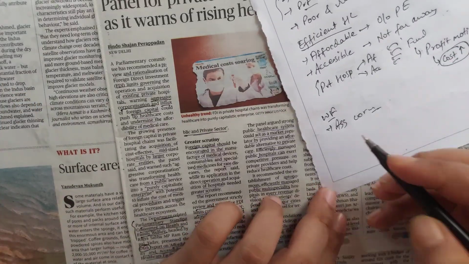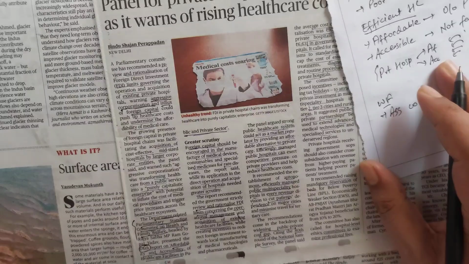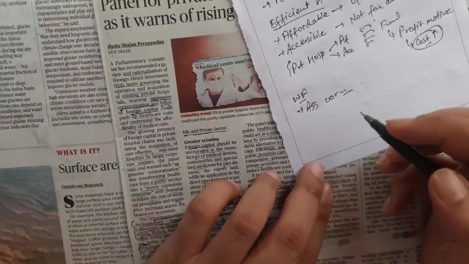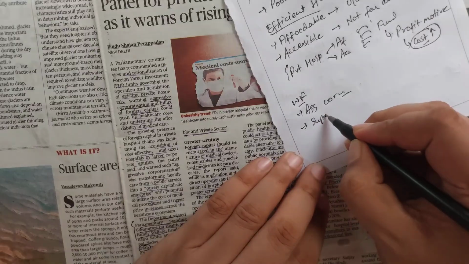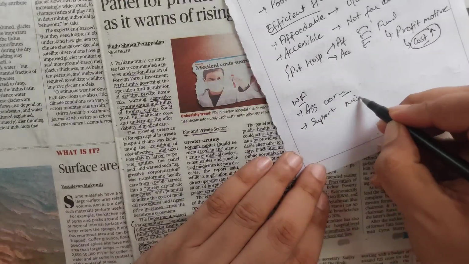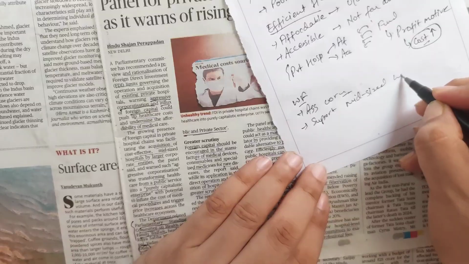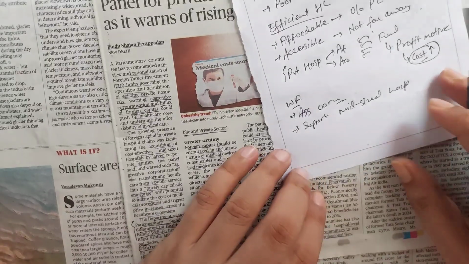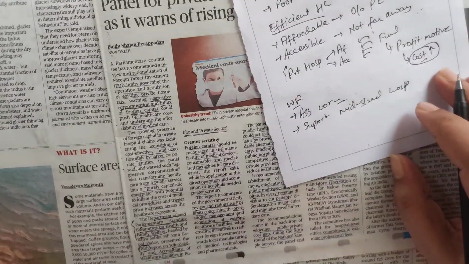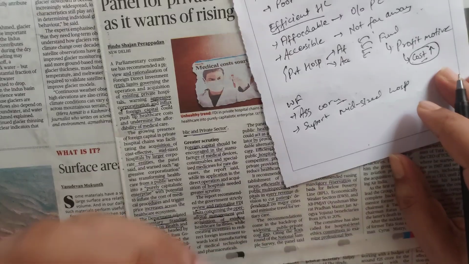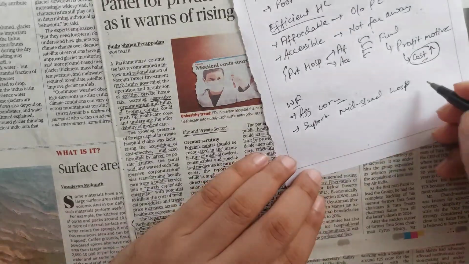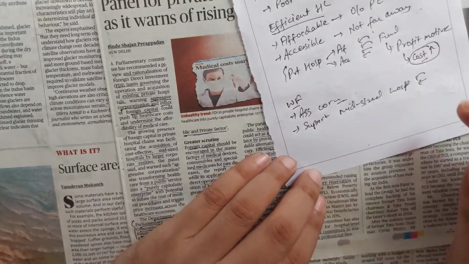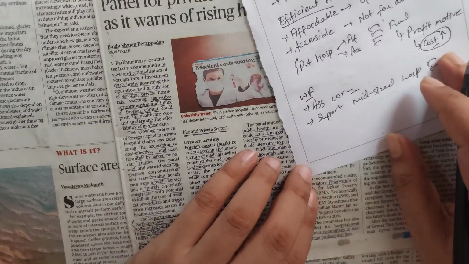Then it talks about support the cost effective mid-sized and private hospitals. Government should support mid-sized hospitals which are cost effective. There are lots of hospitals in India, in rural areas, which are actually cost effective and they provide very good services, but they lack funds. The government can support these hospitals as well.